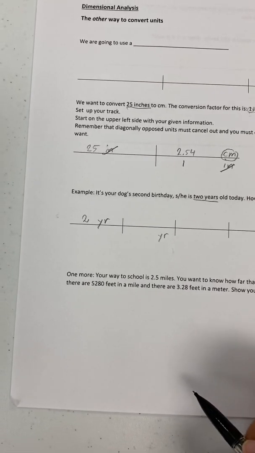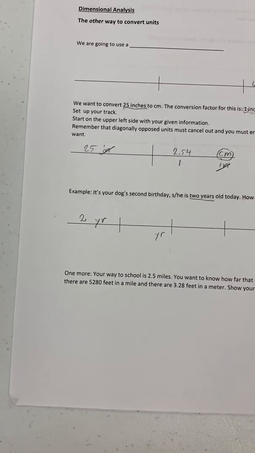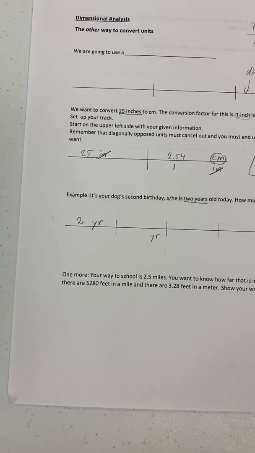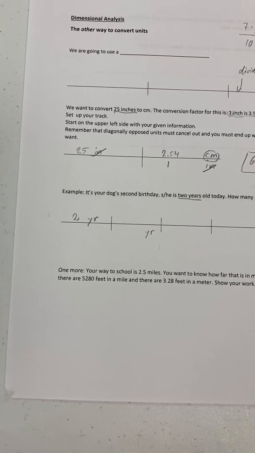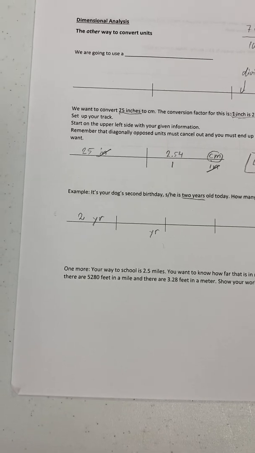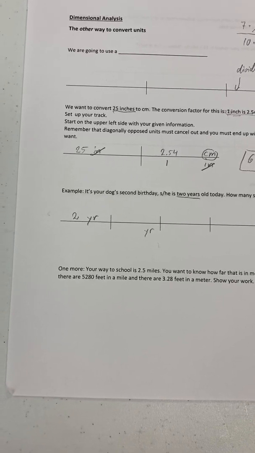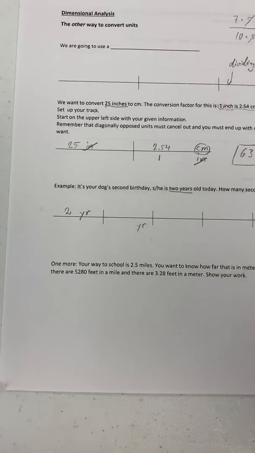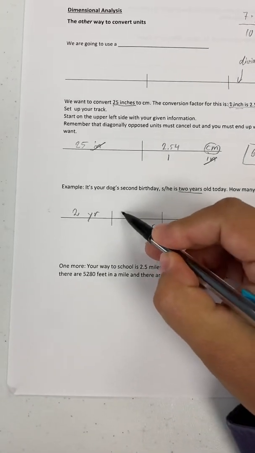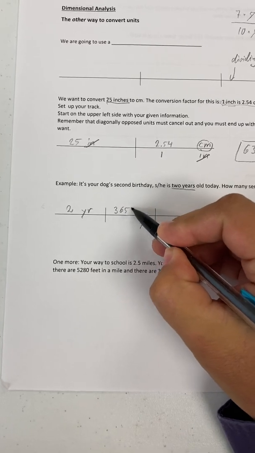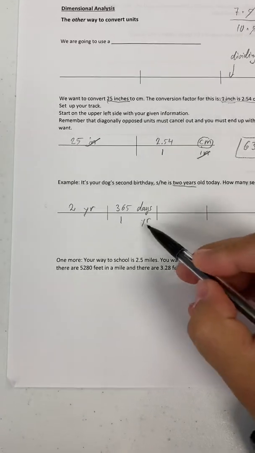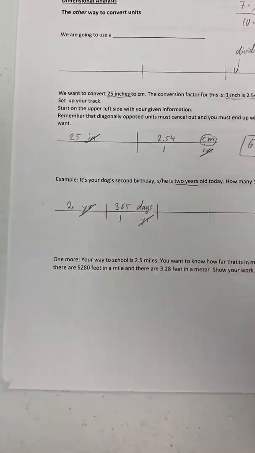But what are we going to convert it to? Should we go from years to months? That's probably not a good idea, because once we go from months to days, we have a problem because months have different numbers of days. So let's go directly to days. There are 365 days in 1 year. That's your conversion factor. And so you write 365 days for every 1 year. Then year goes away.